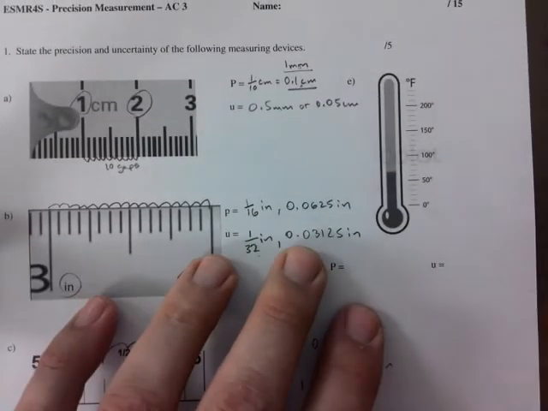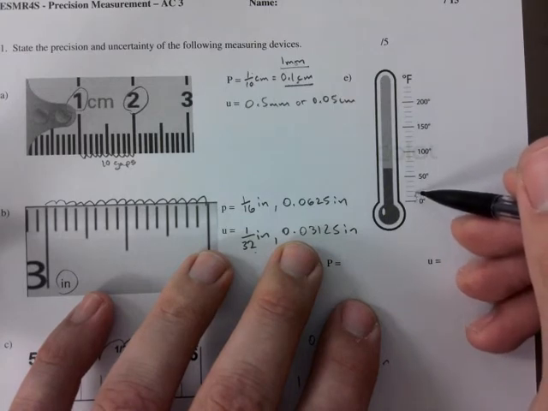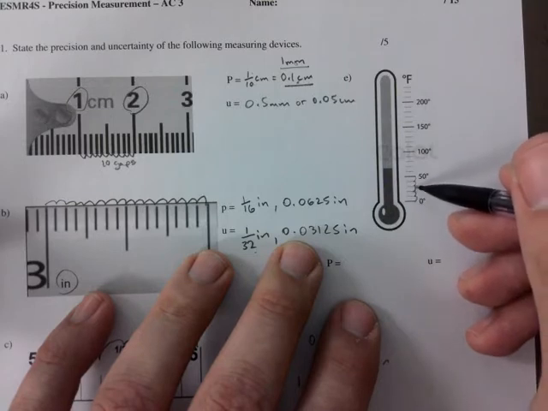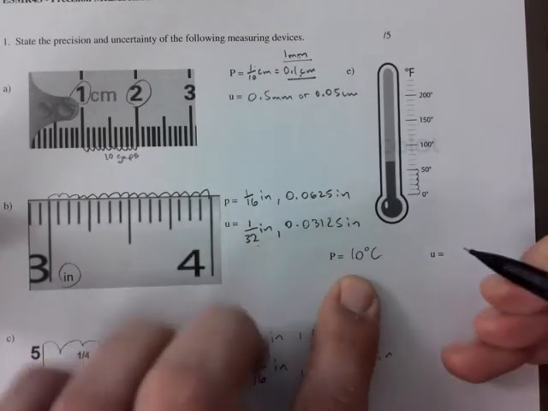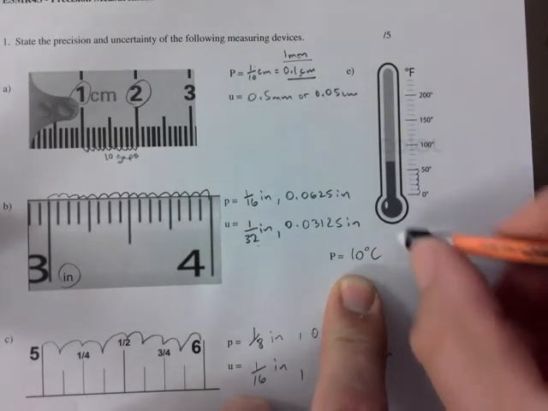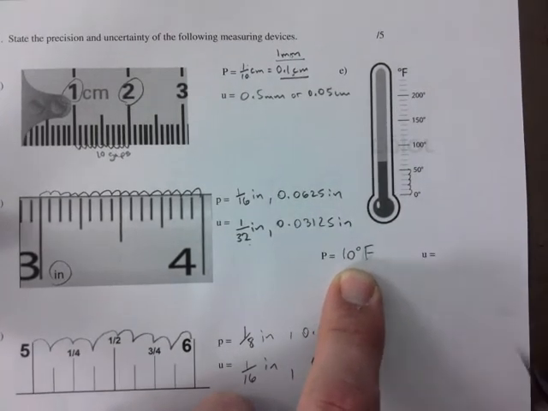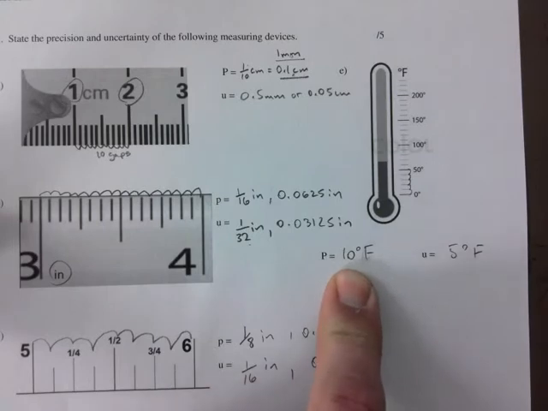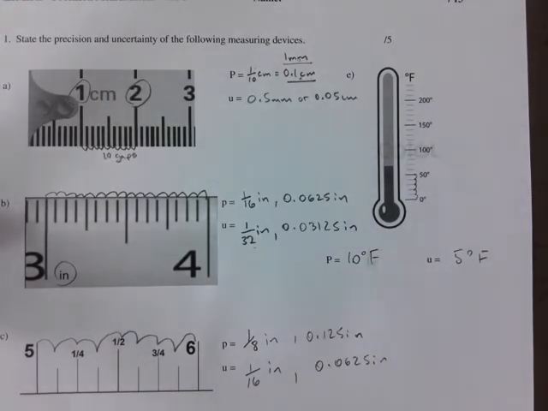Then you have the thermometer here. So just look at how many, right? 1, 2, 3, 4, 5. Let's try it. 10, 20, 30, 40, 50, right? You're going up by 10. So your precision is 10 degrees Celsius. No, sorry, Fahrenheit. It says Fahrenheit up there. 10 degrees Fahrenheit, so therefore 5 degrees Fahrenheit is the uncertainty. So if you mess this one up, if you got the precision wrong, take off half a mark. I would still give you half for splitting it in half. Okay.